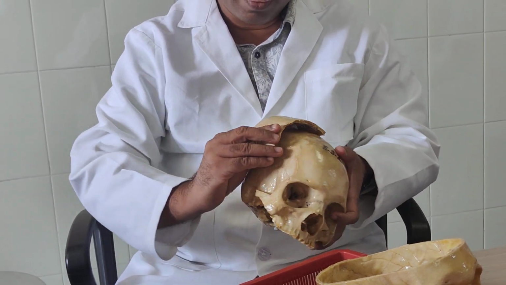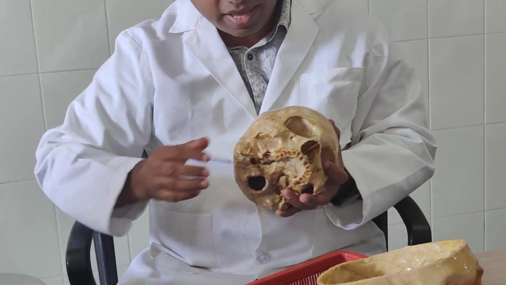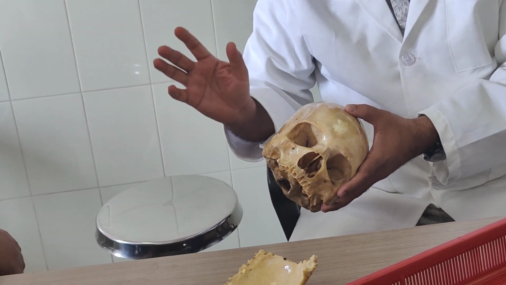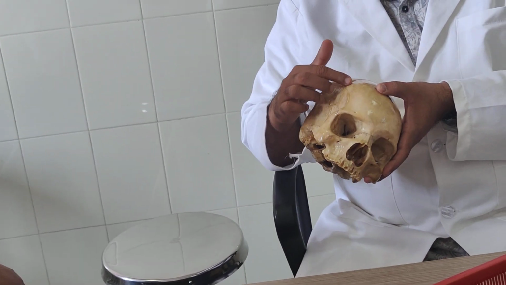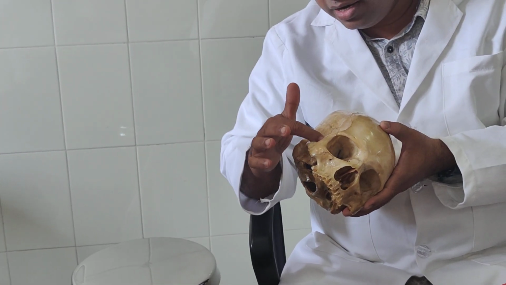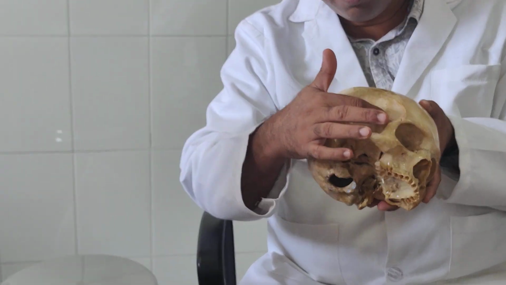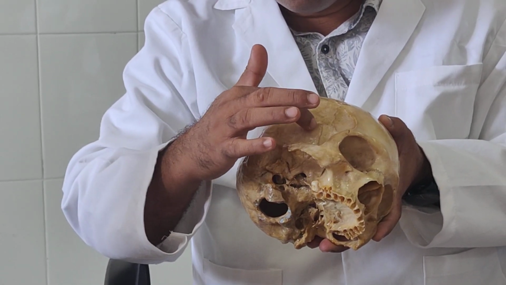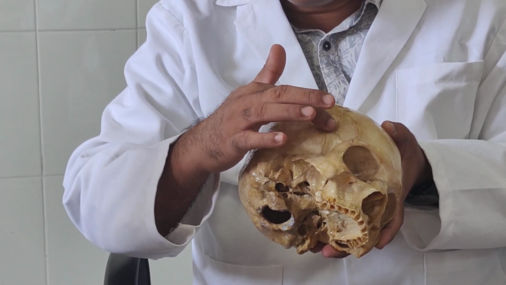So this will be this angle, the anterior inferior angle. It articulates with the frontal bone, it articulates with the greater wing of the sphenoid bone, and the temporal bone, okay.